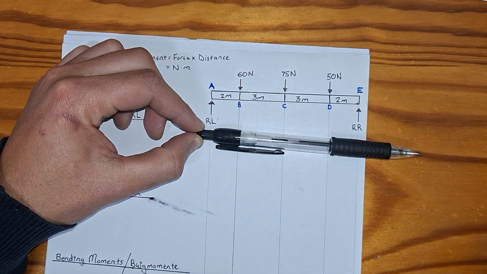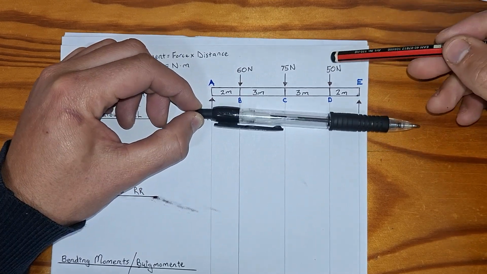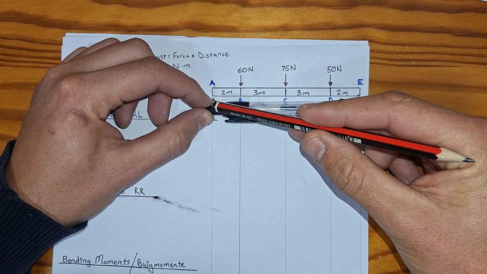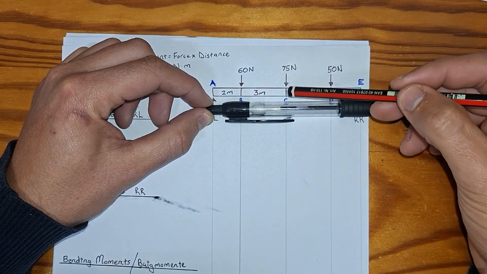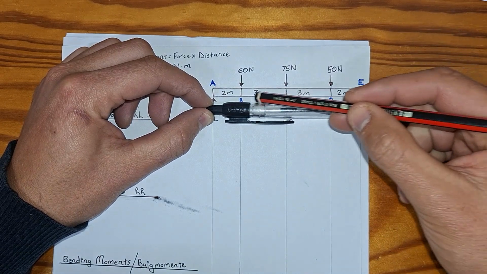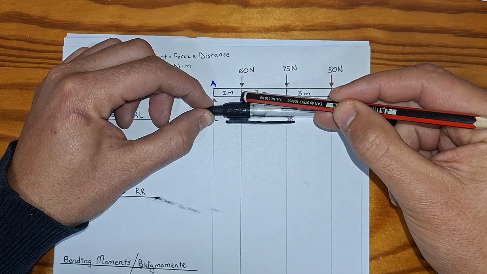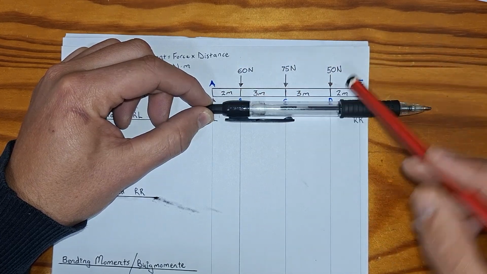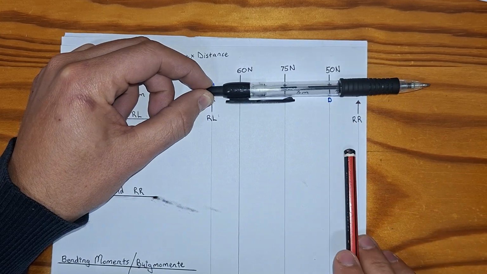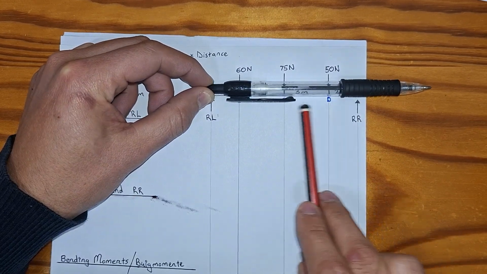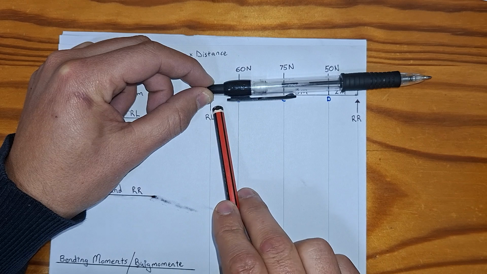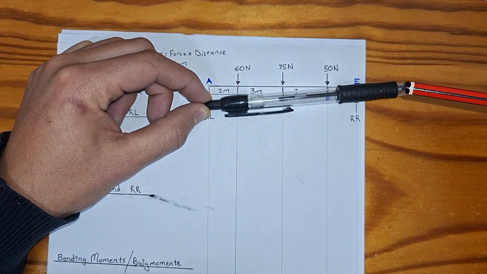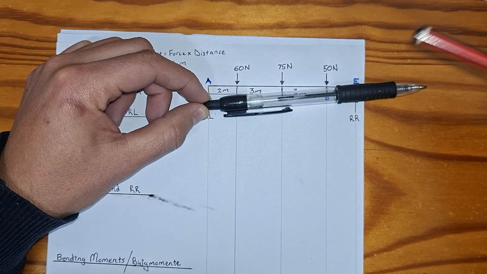So that means that the force pressing down on this pen times the distance to the turning point, plus the force pressing down times the distance to the turning point, plus that force pressing down times the distance to that turning point. All of those added together will be equal to the upwards force times the distance up to the turning point. So it's the whole time the force times the distance, plus the force times the distance, plus the force times the distance.